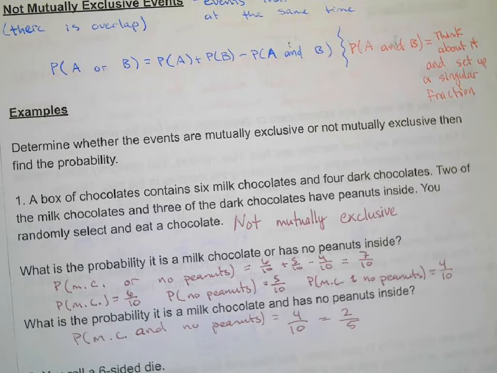Okay, so number 2, we roll a 6-sided die. What is the probability you roll an even number or a 5?